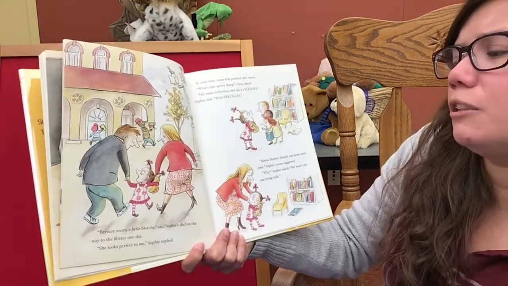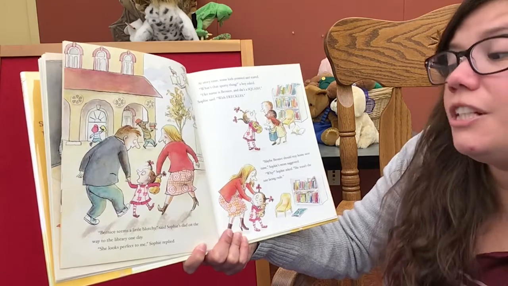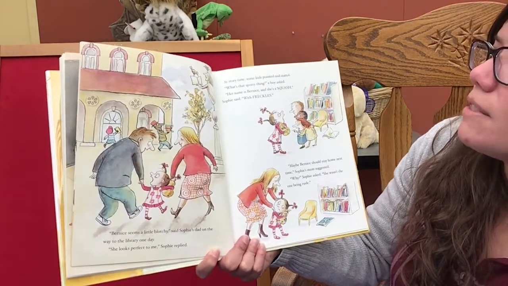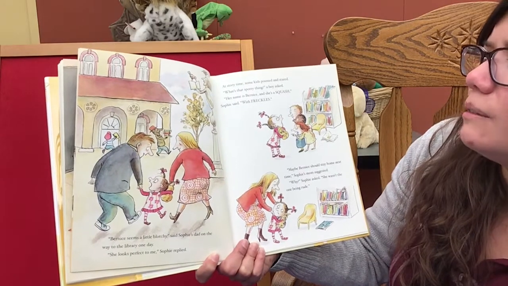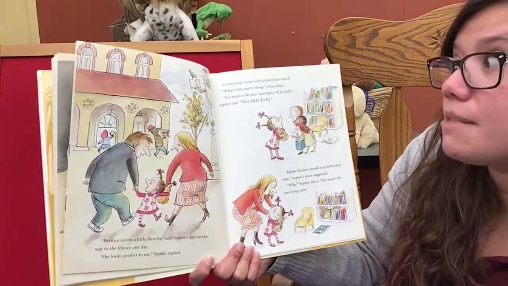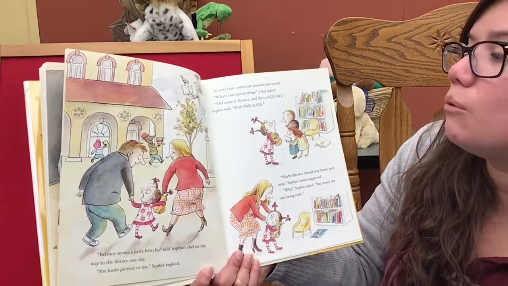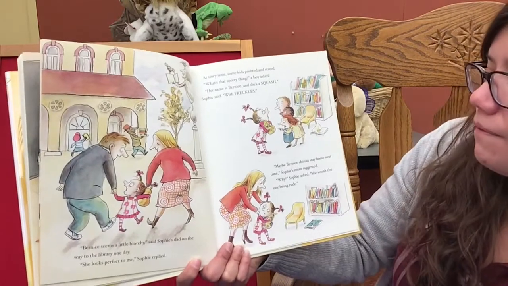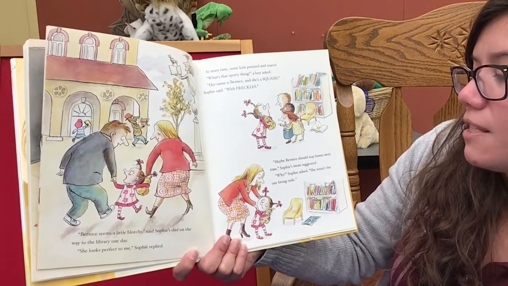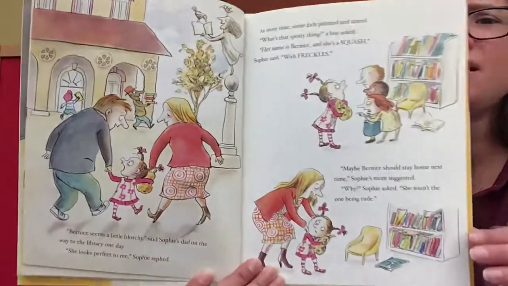"Bernice seems a little blotchy," said Sophie's dad on the way to the library one day. "She looks perfect to me." At story time, some kids pointed and stared. "What's that spotty thing?" a boy asked. "Her name is Bernice, and she's a squash," Sophie said, "with freckles." "Maybe Bernice should stay home next time," Sophie's mom suggested. "Why?" Sophie asked. "She wasn't the one being rude."